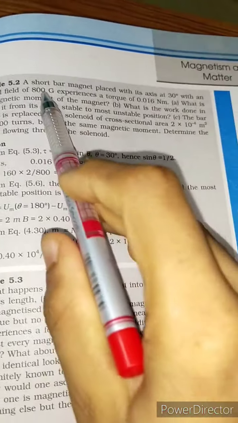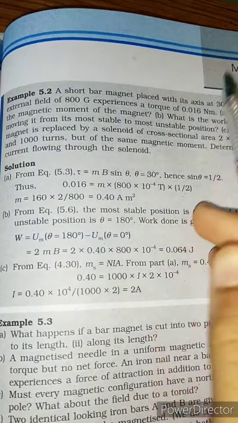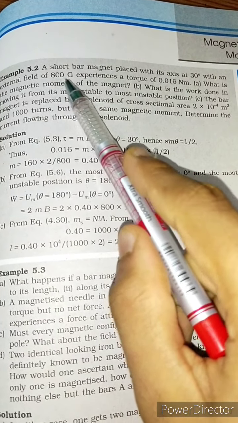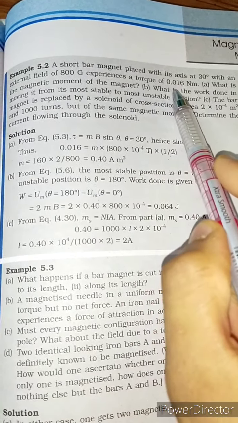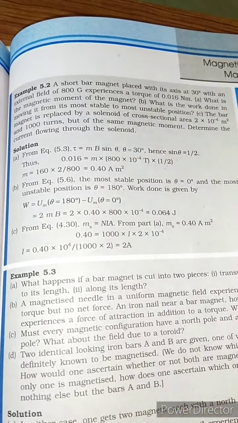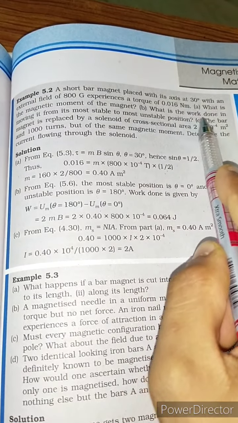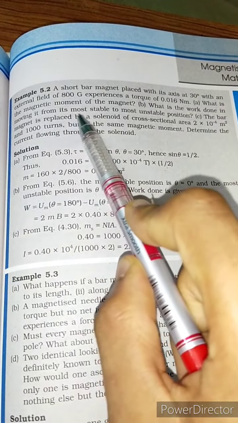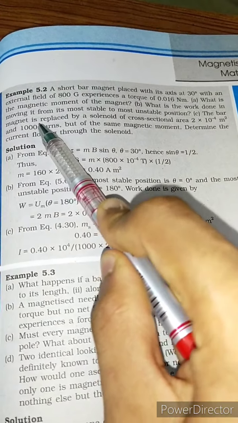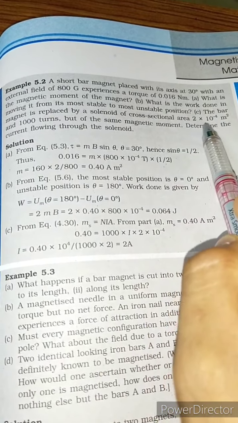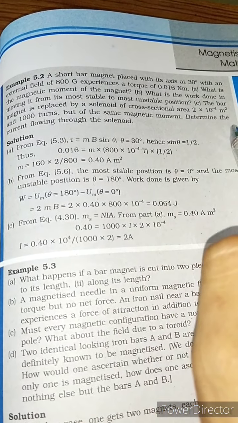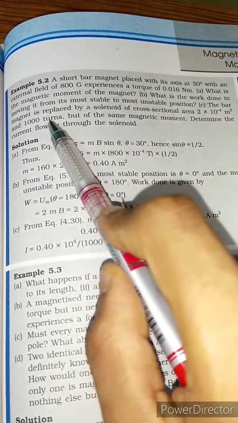Okay, the next question is: a short bar magnet placed with its axis at 30 degrees with an external field of 800 G experiences a torque of 0.016 Newton meter. A, what is the magnetic moment of the magnet? B, what is the work done in moving it from its most stable position to its unstable position? And C, the bar magnet is replaced by a solenoid of this cross section area and 1000 turns, but the same magnetic moment. Determine the current flowing in the solenoid.